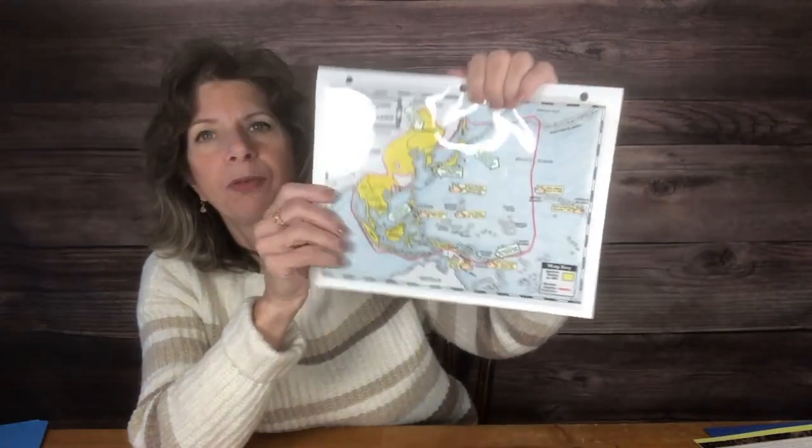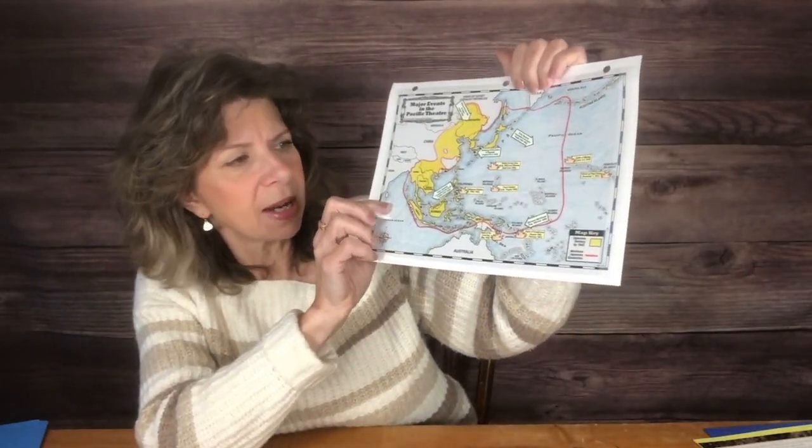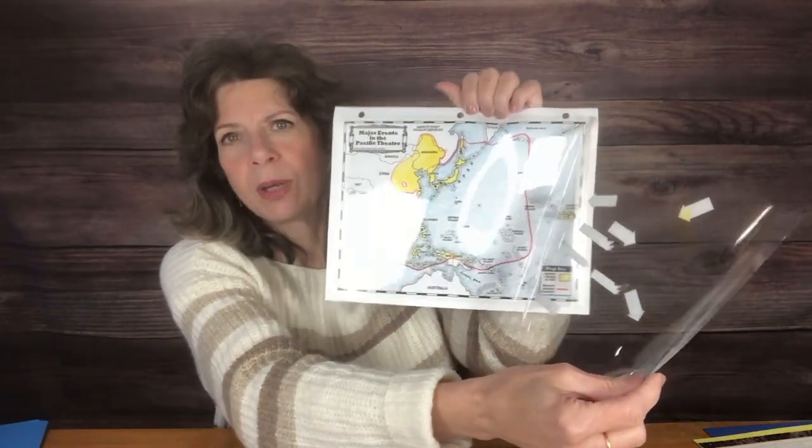And another thing too about layers is you don't have to have all the layers down at once. You can look at one at a time as well. Here's another one that we did as well for the Pacific Theater too. Same idea, conflicts, locations, borderline, outside borderline.